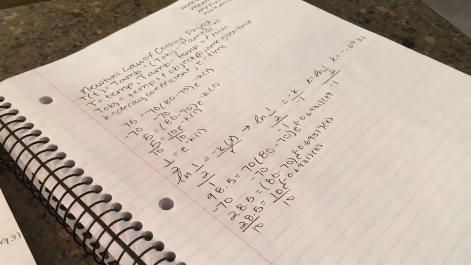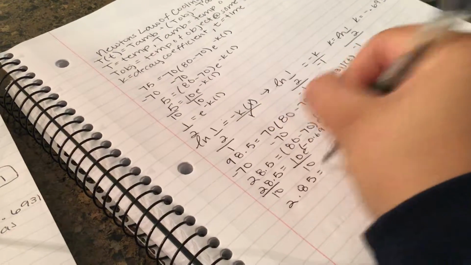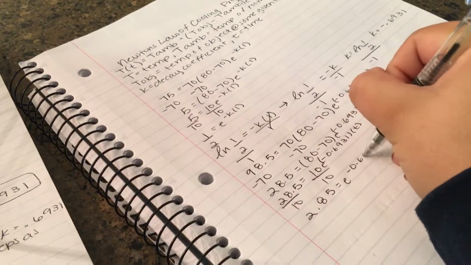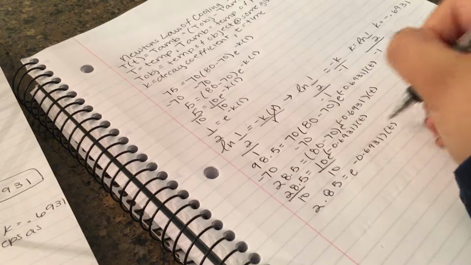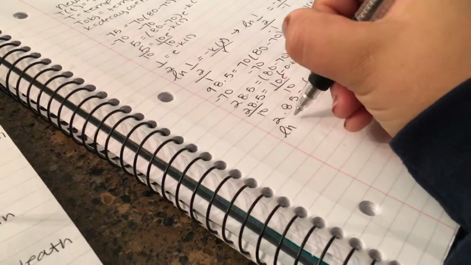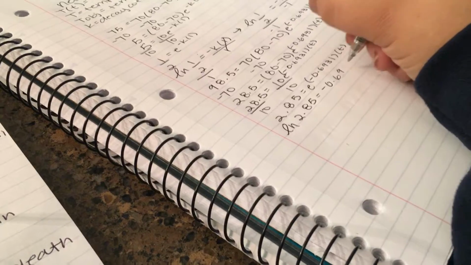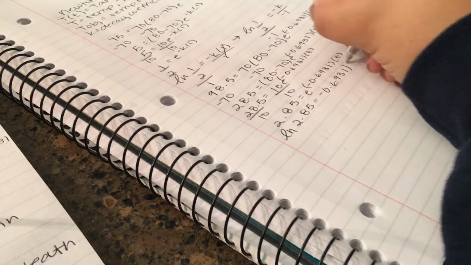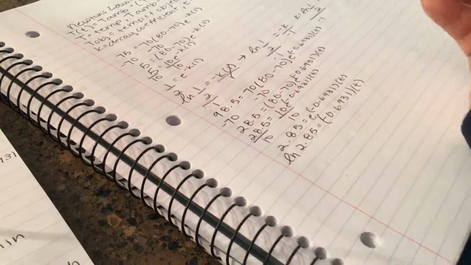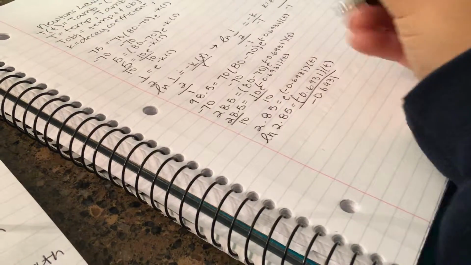Sorry, doing this while holding it is not easy. Then you're given 2.85 equals e to the negative 0.6931 t. So once again, you have to find the ln to cancel out this e. So you're given ln 2.85 equals negative 0.6931 t. And then divide both sides by negative 0.6931.